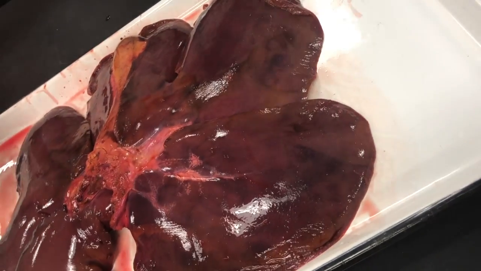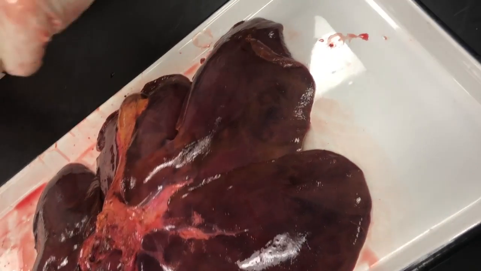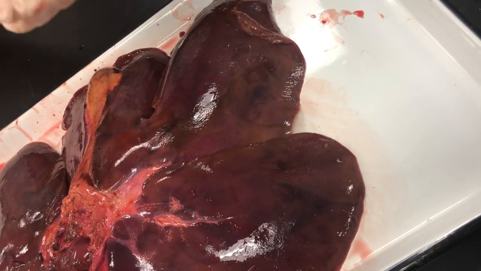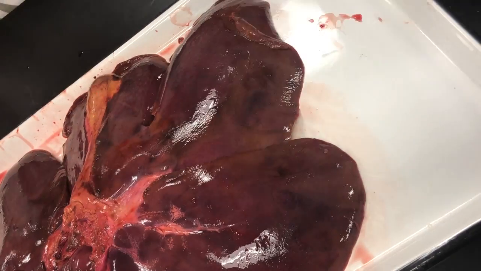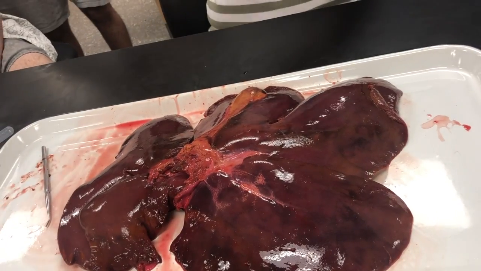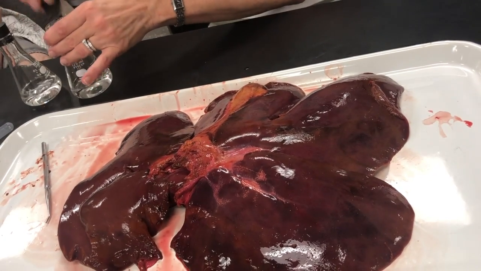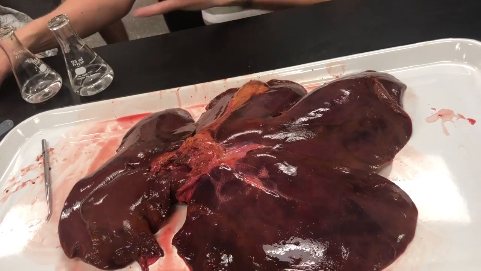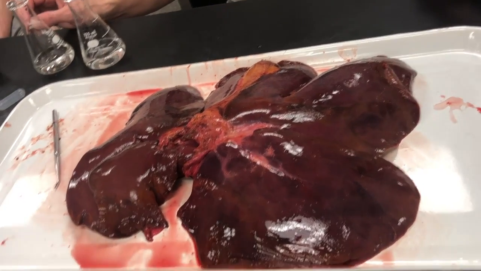So, let's see. Julie, can you grab me a couple medium gloves? These, for some reason, this part is really bloody.